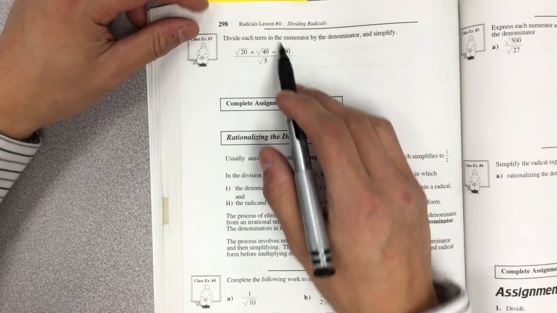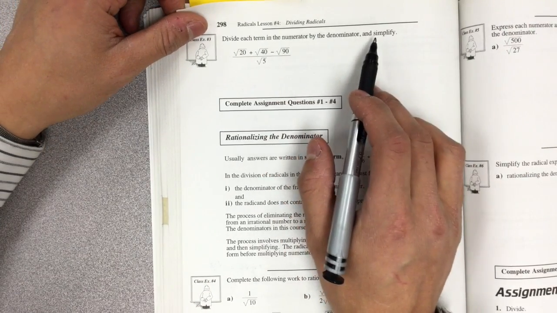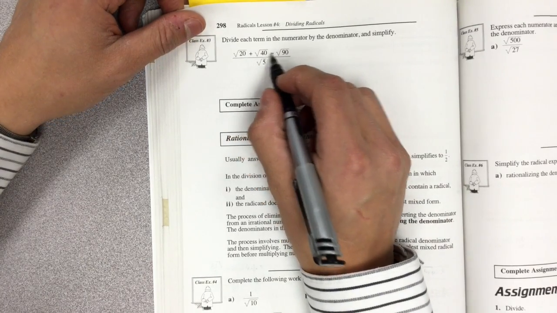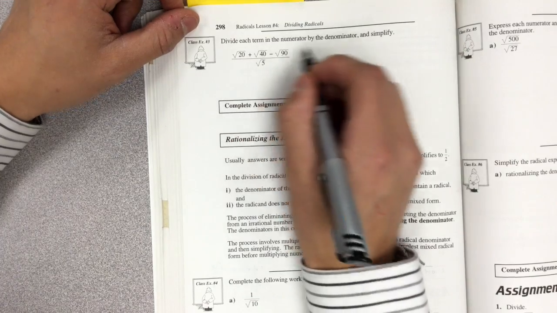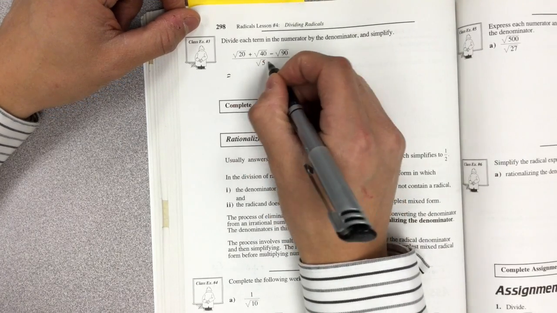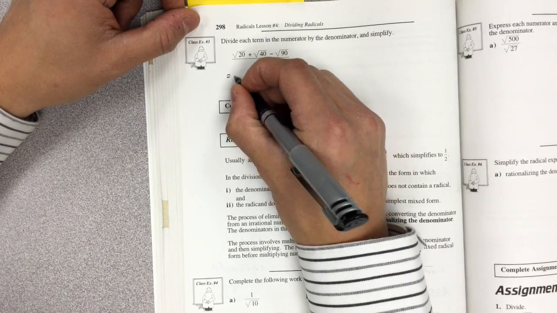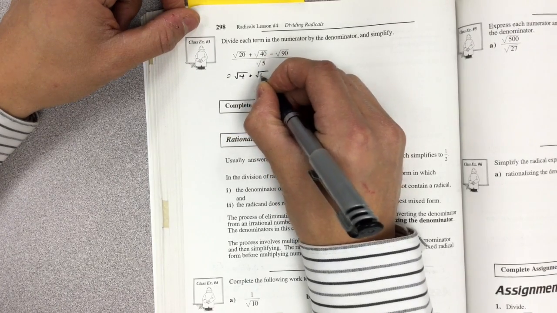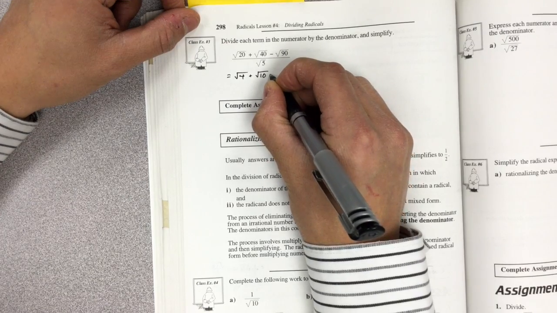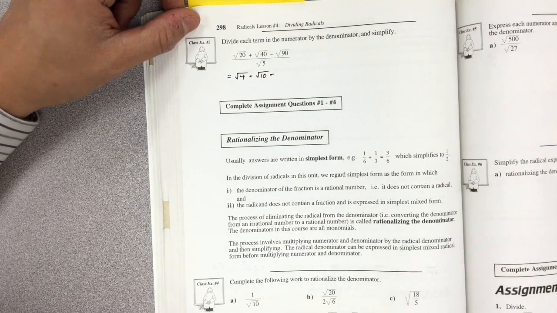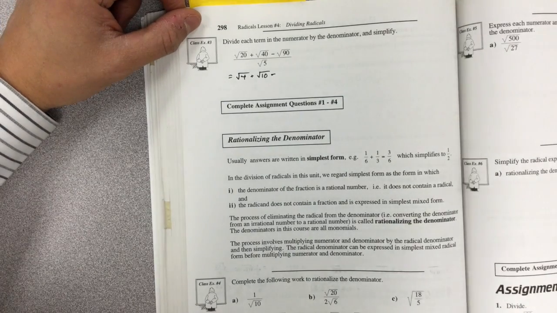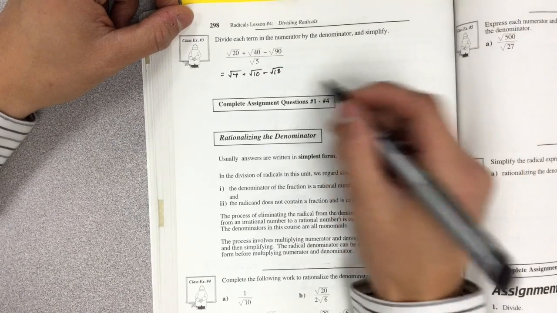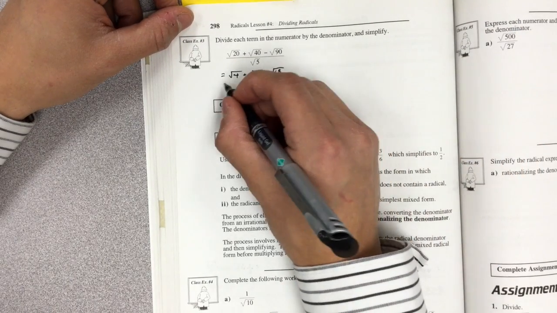Now we want to divide each term in the numerator by the denominator and then simplify. So I want to divide root 20, root 40, and root 90 by this root 5, and then I want to simplify. So root 20 divided by root 5 is going to be square root of 4 plus the square root of 10 minus the square root of 18. And now we can simplify these into the simplest form.